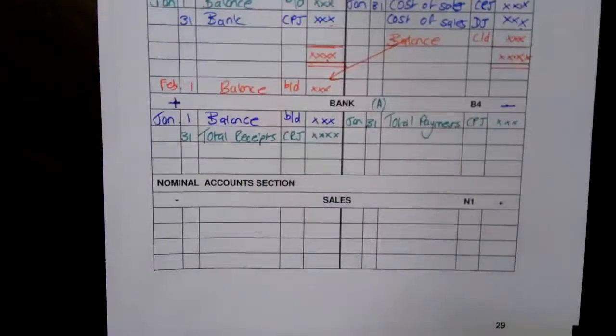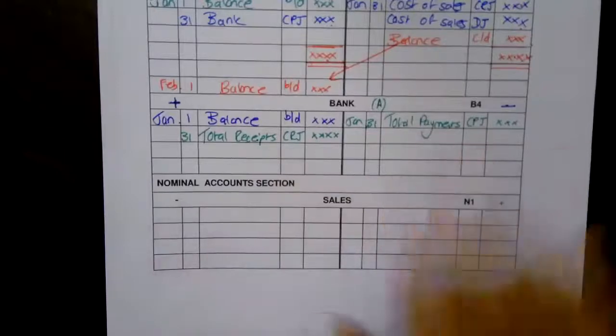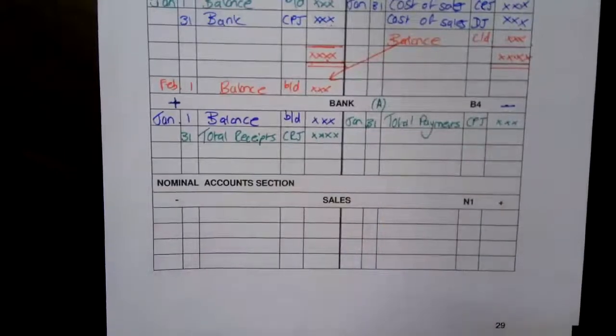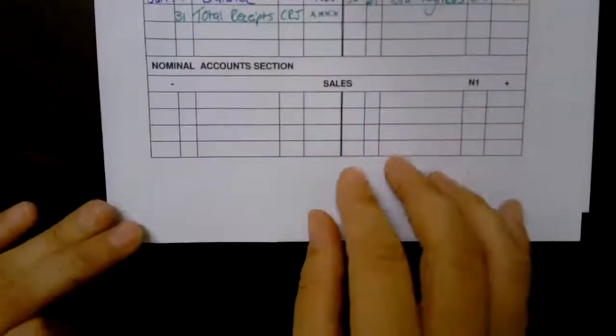Okay, then we have to calculate a balance again. So you simply leave a line open, you make the total columns, you calculate your balance carry down, and then you bring it down to the opposite side. I'm not going to do that now because I'm sure that you know how to do it by now. Okay, so then we only have 2 more accounts left. We've got a sales account. Now, sales account is an owner's equity account.